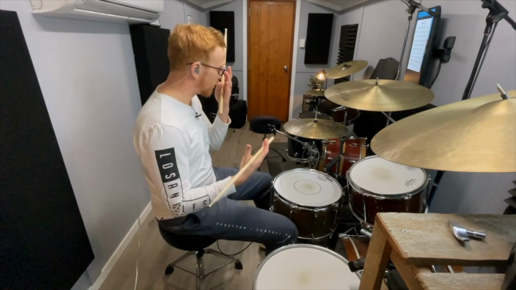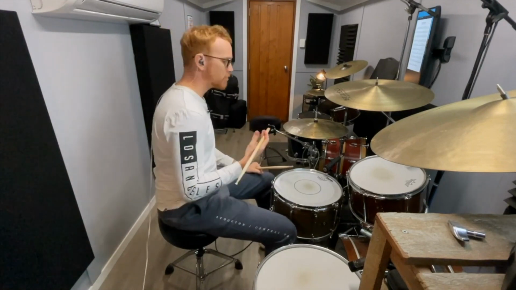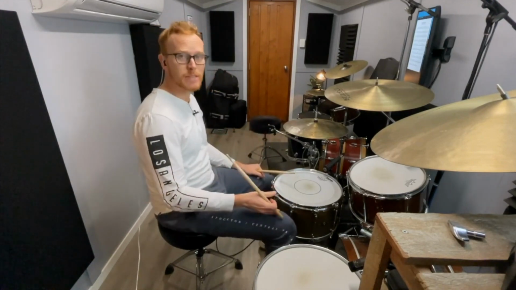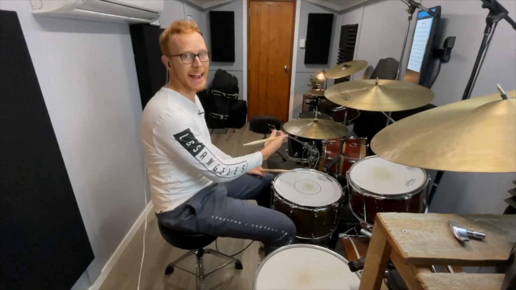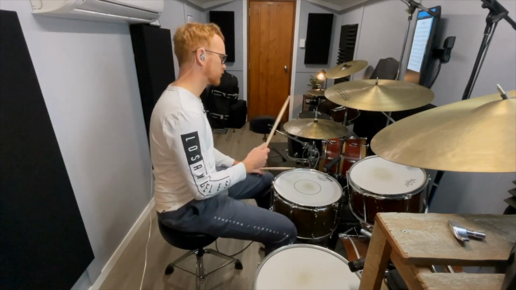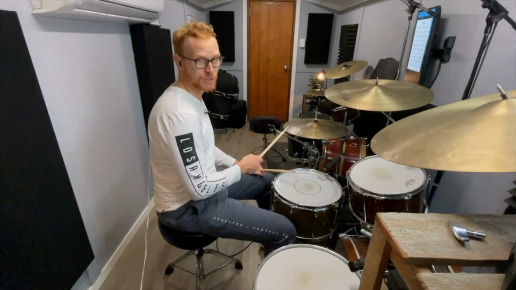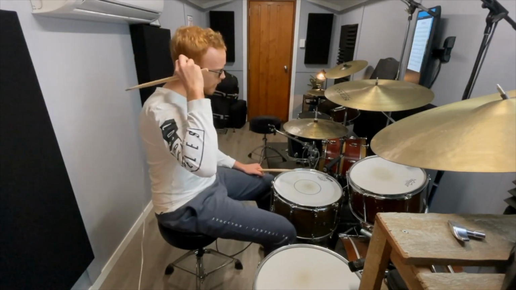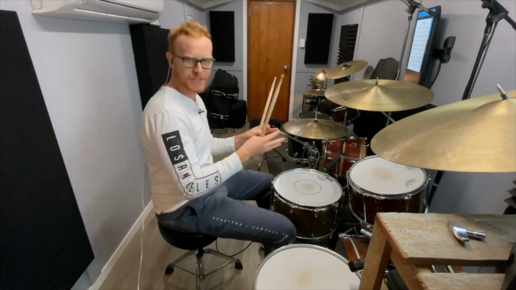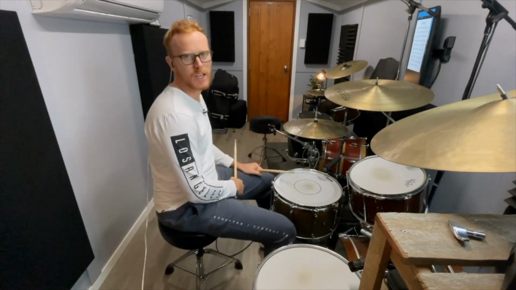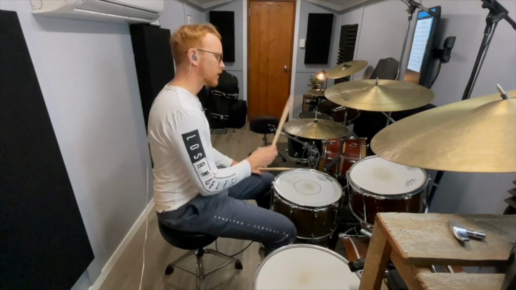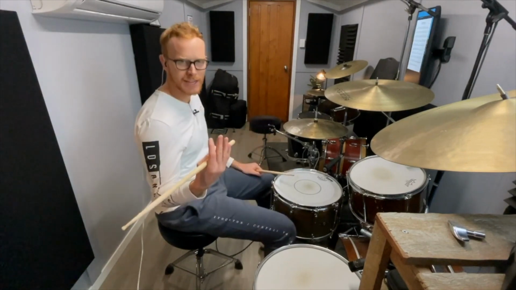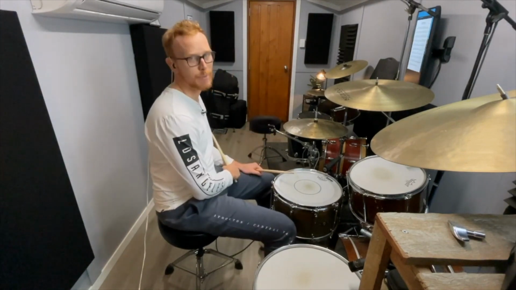So that would be a really good exercise to do. The next would be, okay, we also need to be able to put the kick with the hi-hat, right? But then we also need to do it without the hi-hat. So you could go really slow, like the actual set exercise could be: kick with hi-hat, kick without hi-hat, hi-hat by itself.